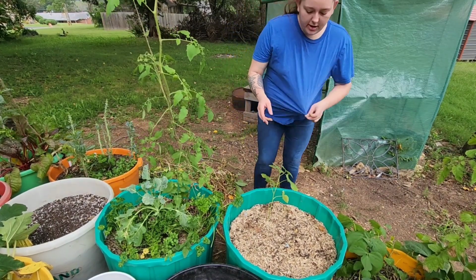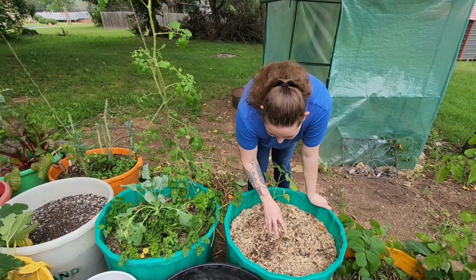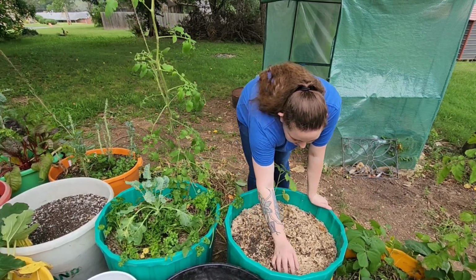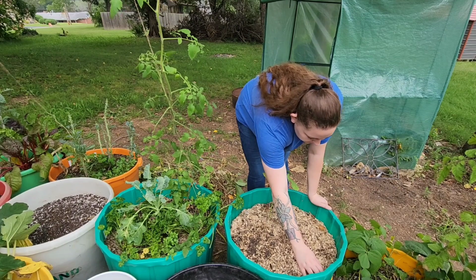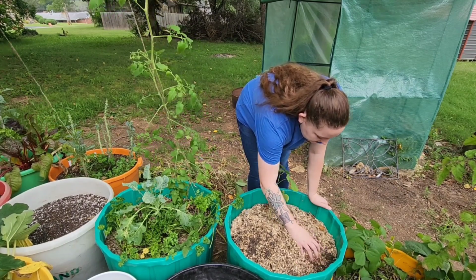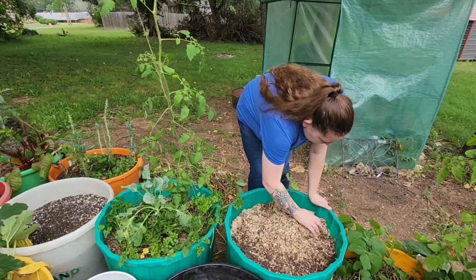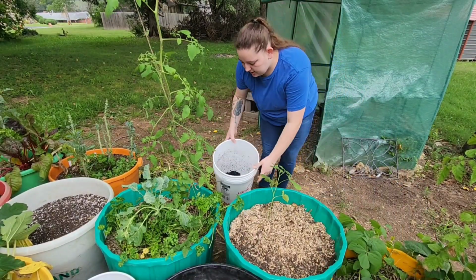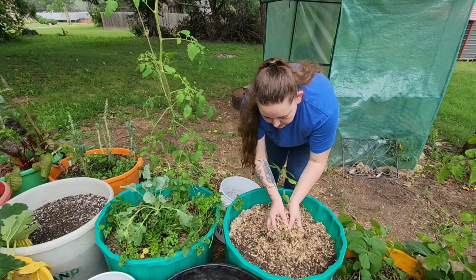And they live under the mulch, so if I can take the mulch off and let the top of the soil dry out, then they won't want to live in it anymore. I would like to reuse the mulch, so I'm going to put it in this container that I just dumped soil out of.